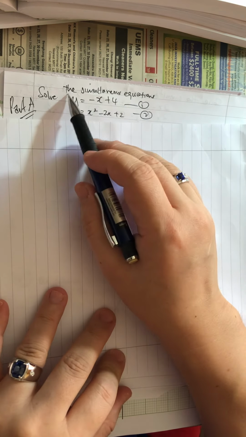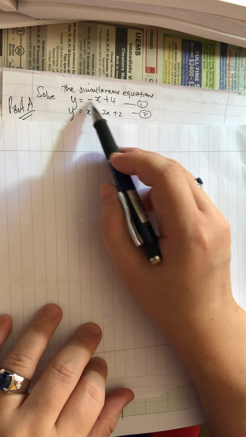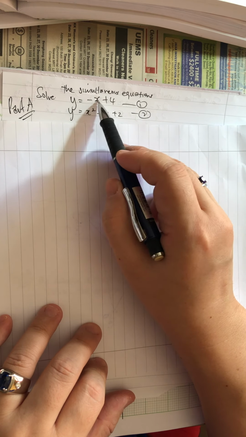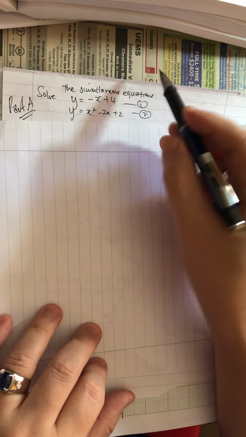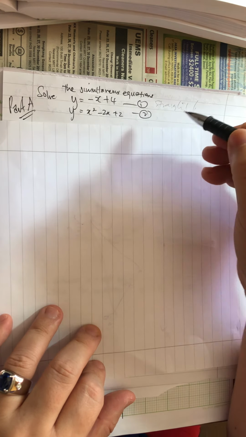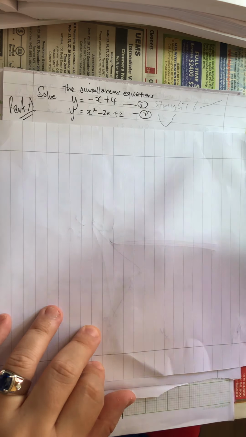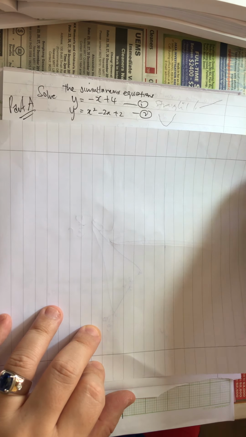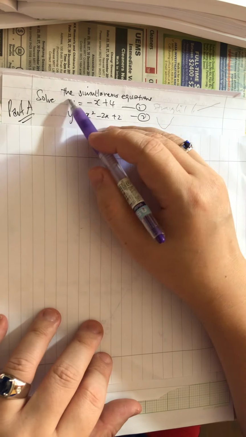For example, I asked you to solve these two simultaneous equations. y equals minus x plus 4, that's one equation, and it's a straight line. This is a curve, this is a straight line. Then how do we solve this?